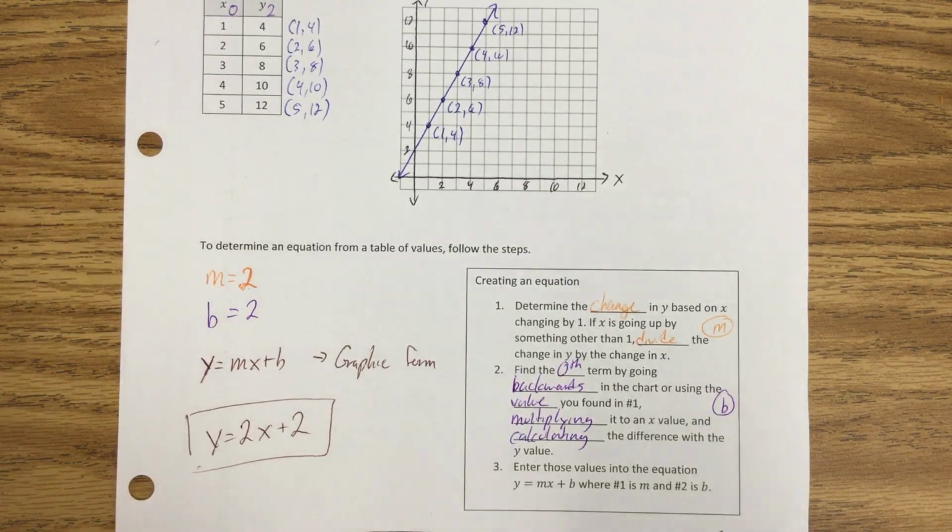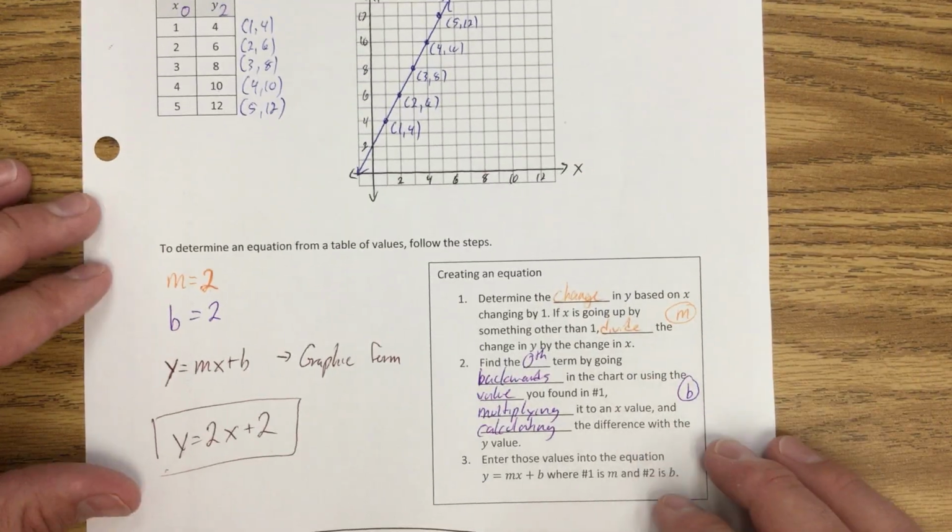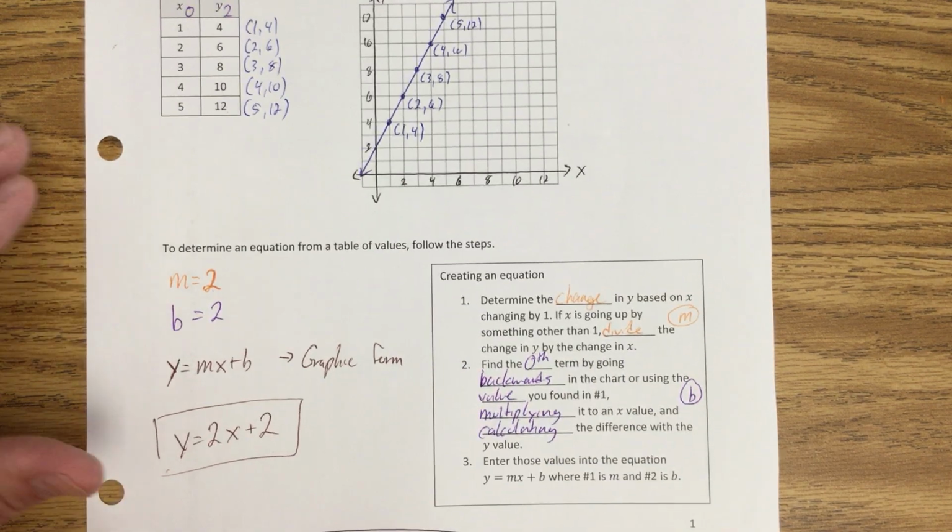Now I talked about how we change things if all of a sudden it's not a 1, and we're going to look at that on the next slide when we go through that. So that's how we come up with an equation.